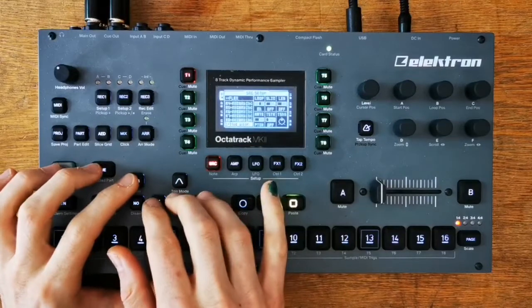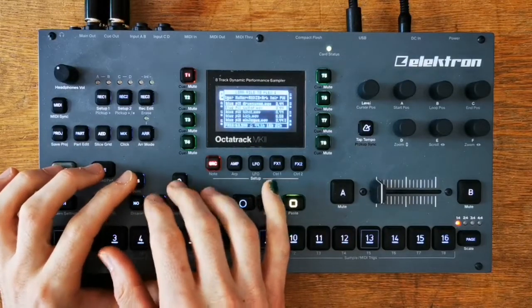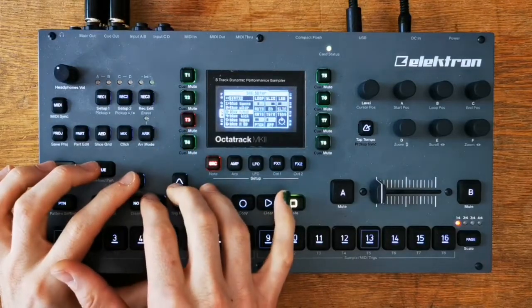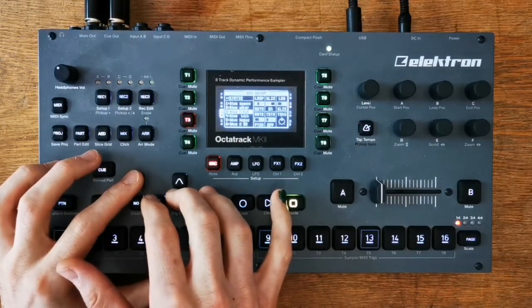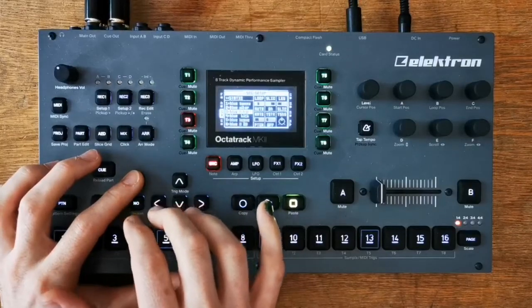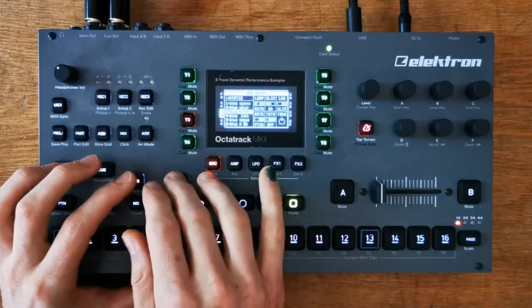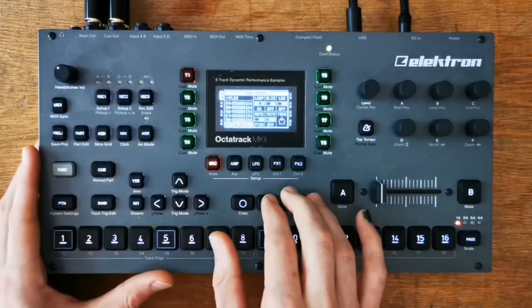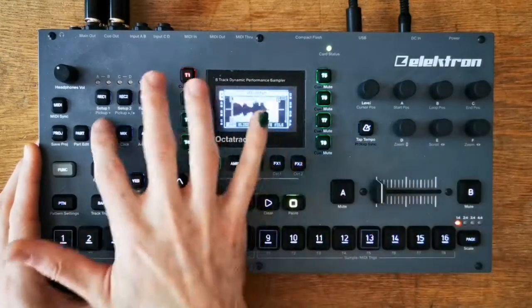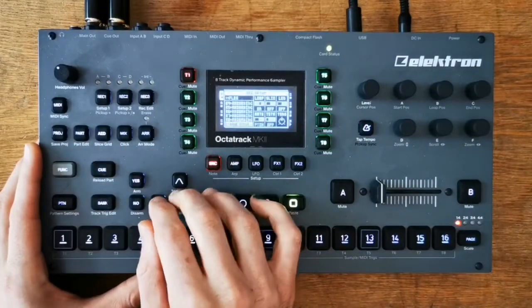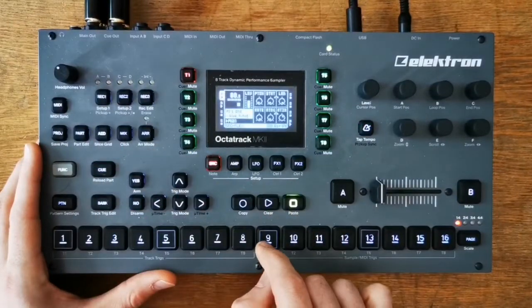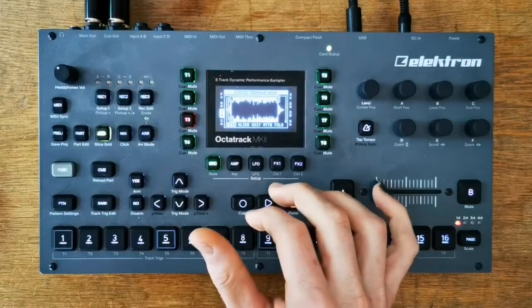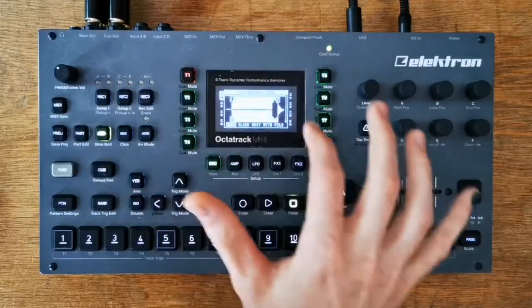Ah, wrong sample. Blue hi-hat. Wait, this is blue hi-hat static.